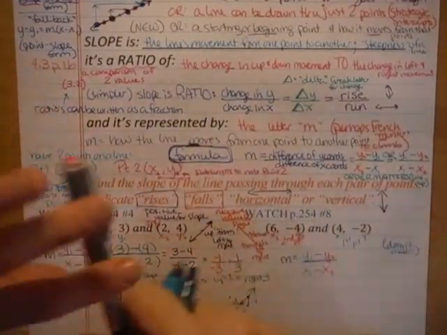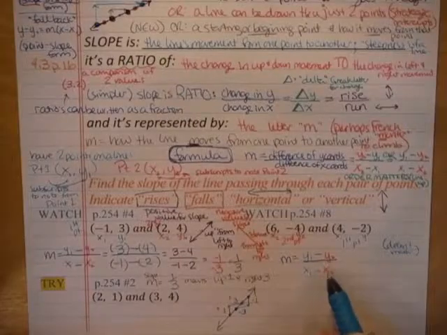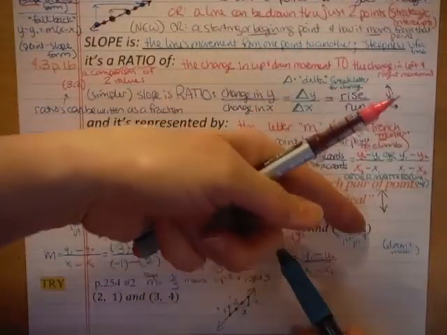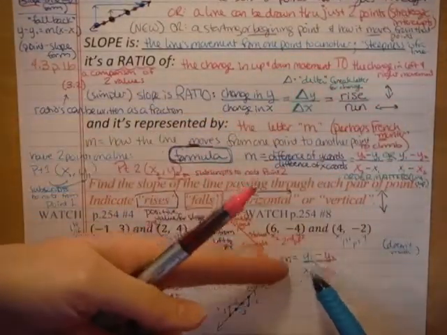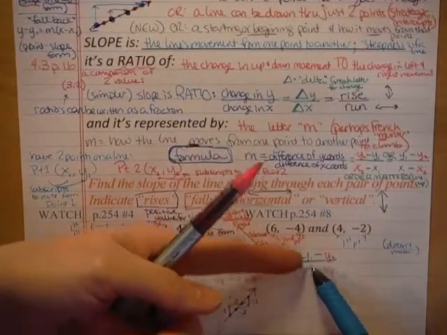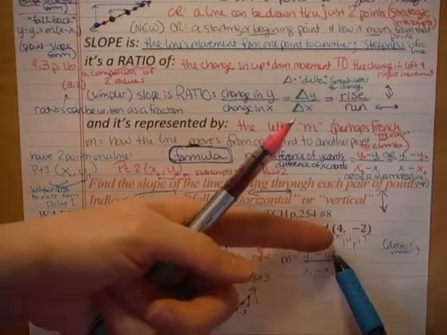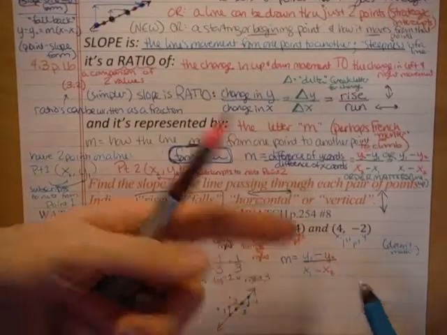Or you could use the other version, which is y2 minus y1 over x2 minus x1, but it really doesn't matter which point we picked, as long as you're consistent, as long as you've got the same point being represented in the first spot and the same point being represented in the second spot.